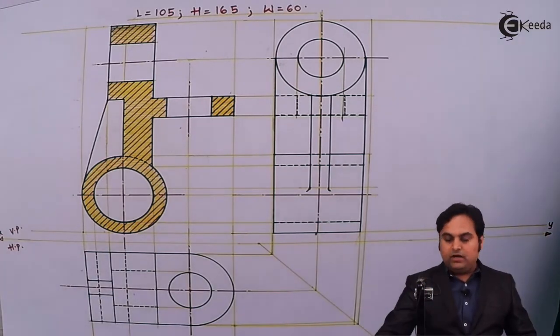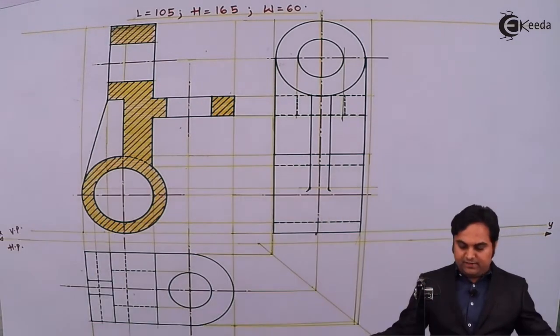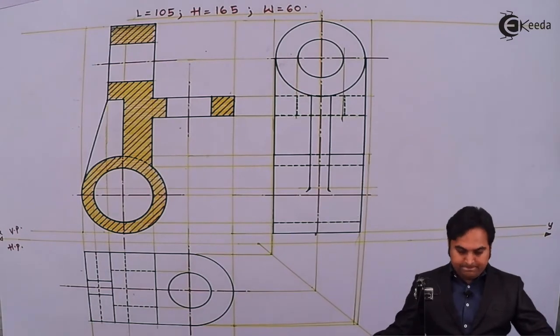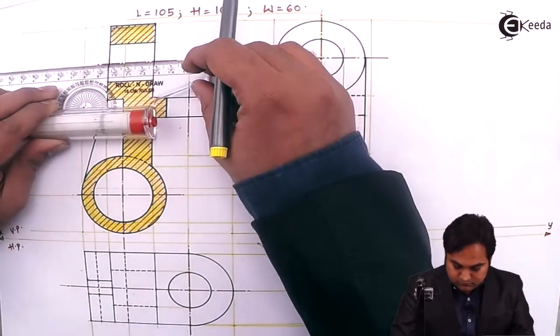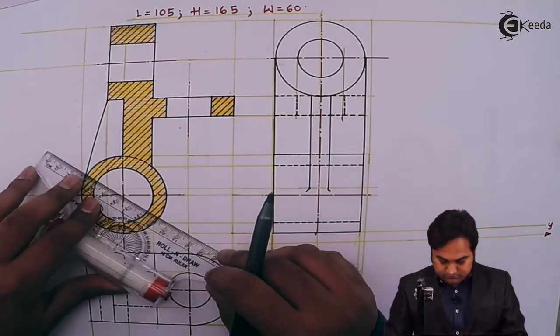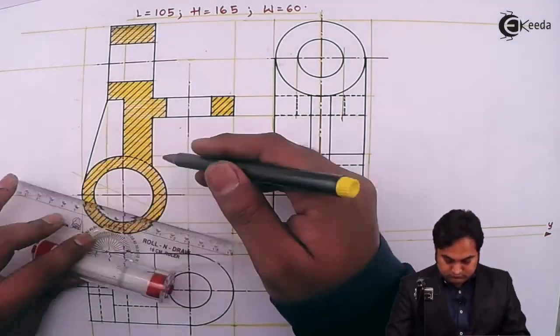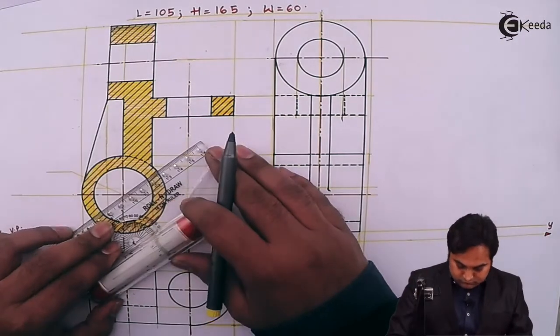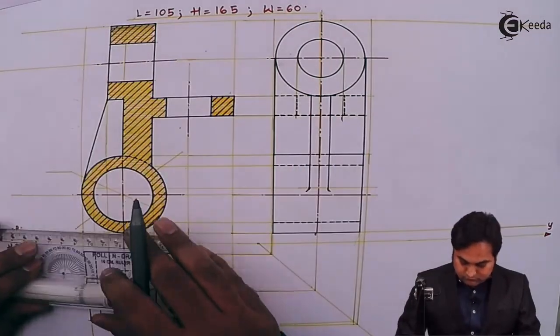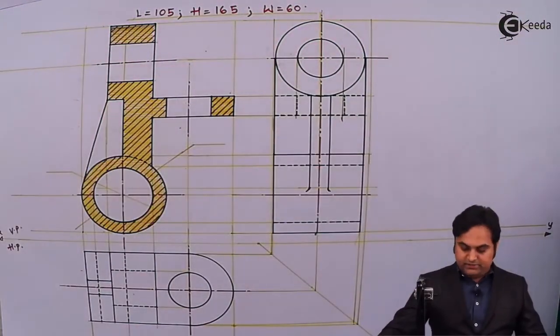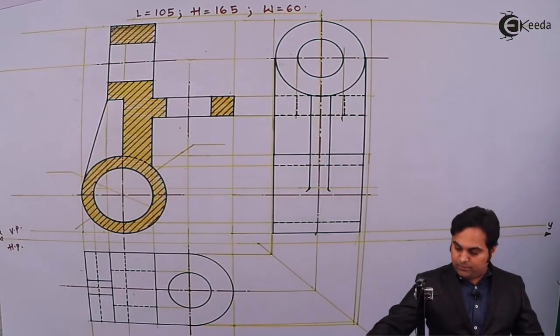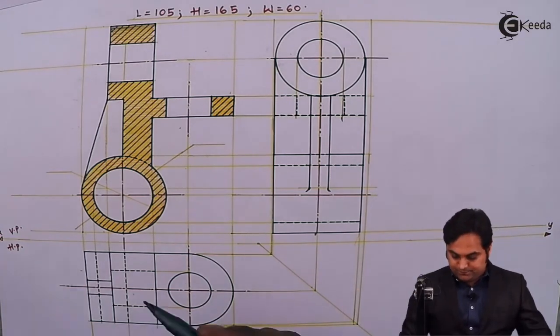Next, after reaching here, I'll quickly give the dimensions to complete the problem, starting with the front view. And again, dimension lines are also medium dark lines.